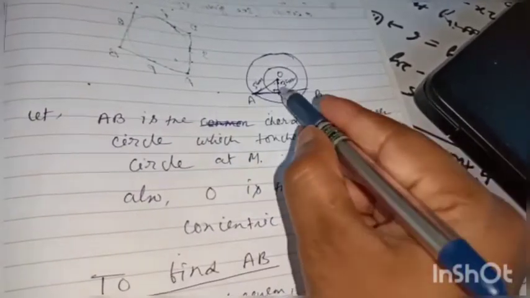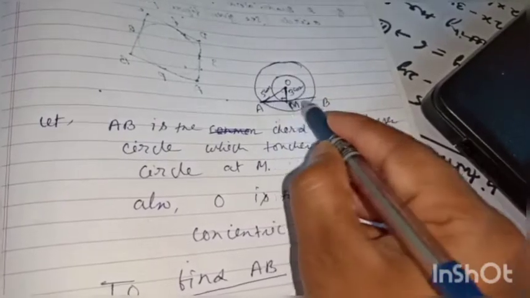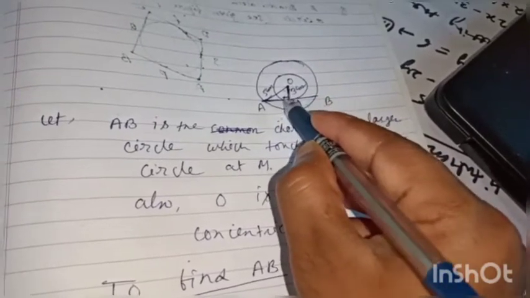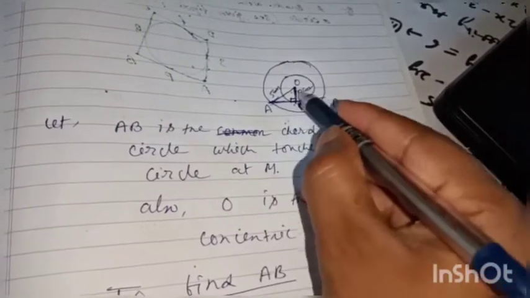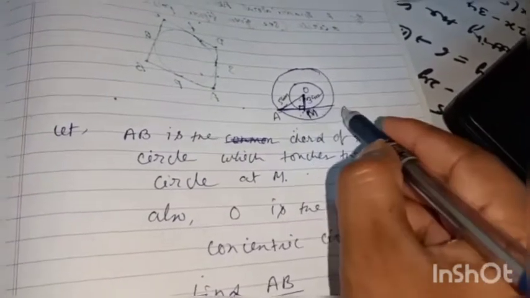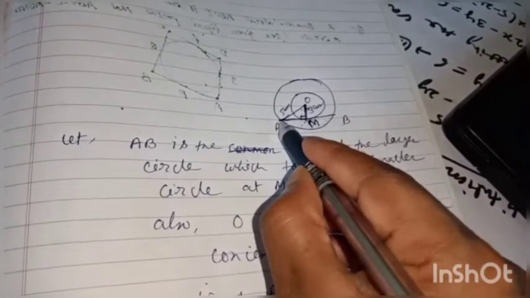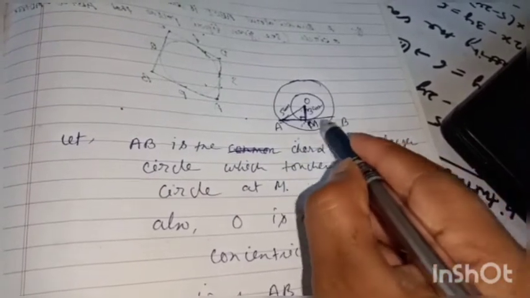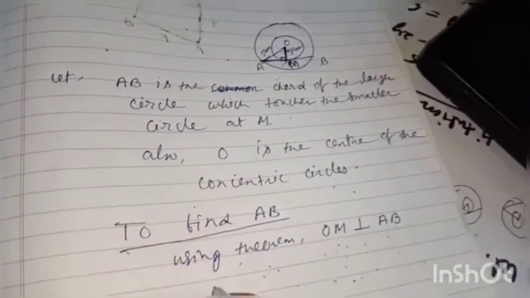Try to understand, this line joins the center to this chord, and it is perpendicular. If it is perpendicular, then it bisects. Have you remembered it? Since we got by using the theorem that it is perpendicular, we can write AM is equal to BM.